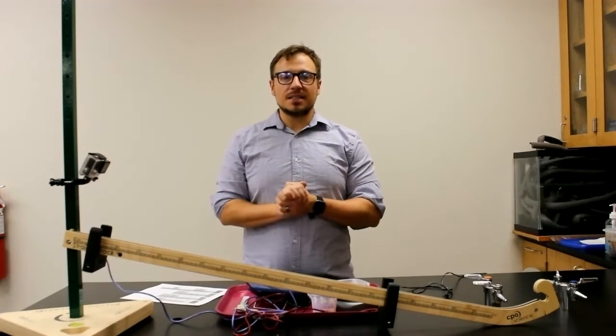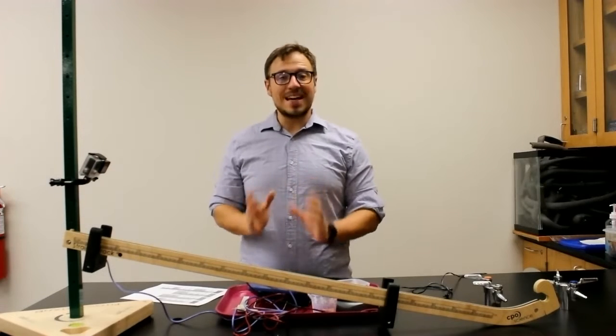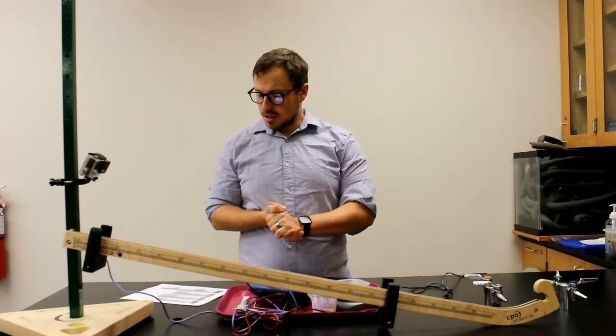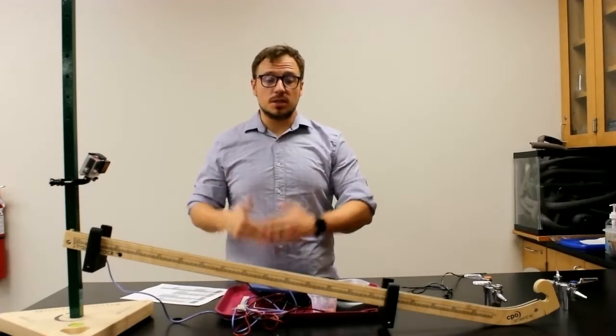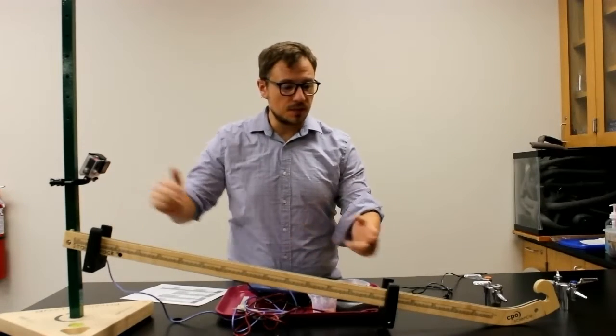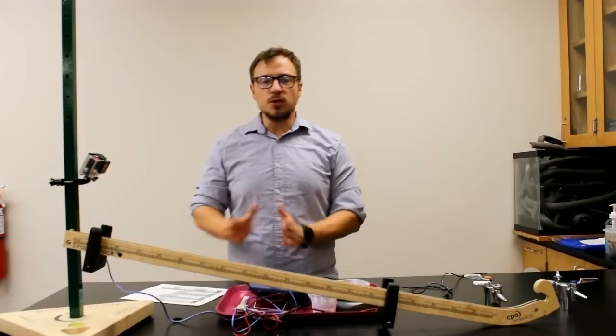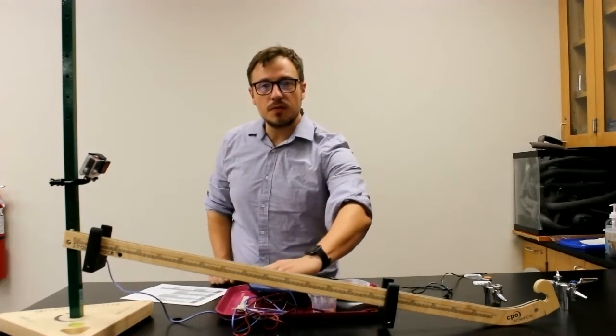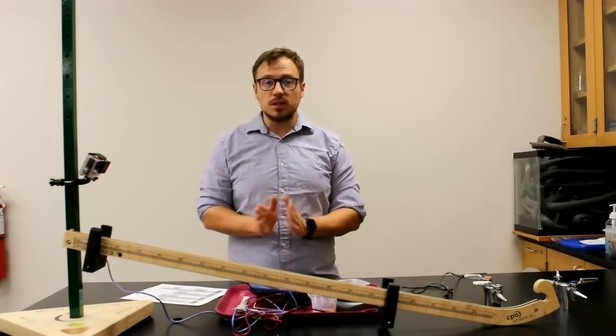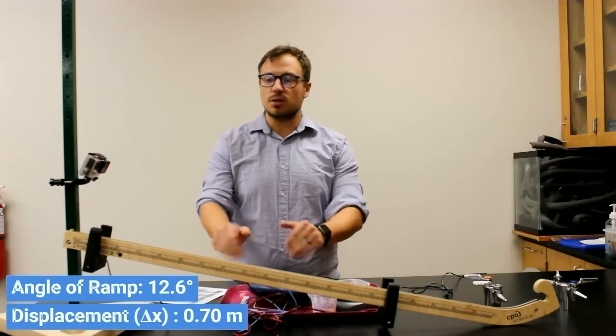The first part of the Kinematics lab is going to be testing to see whether the diameter of the object and the mass of the object could affect the time that it's going to take to get from this photo gate to this photo gate. So the first thing we want to do is find the angle of the ramp. The angle of the ramp, and that's going to be written down, is 12.6 degrees.